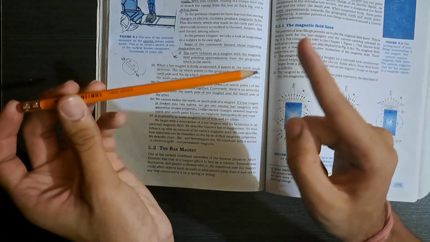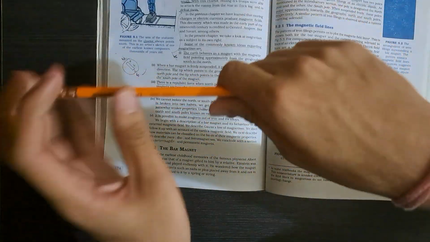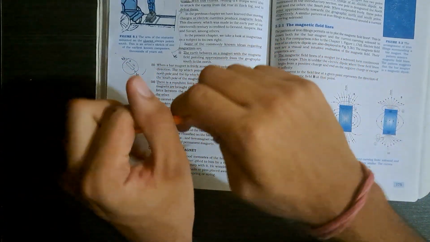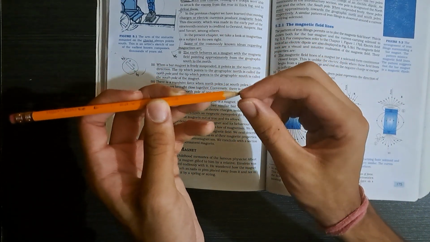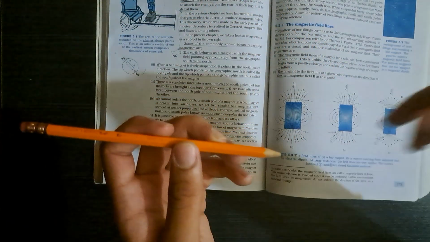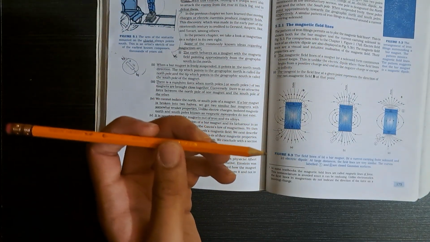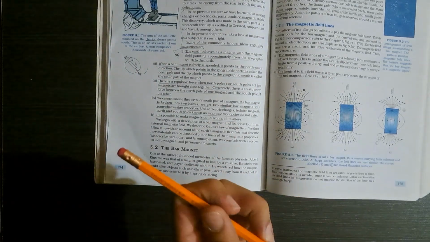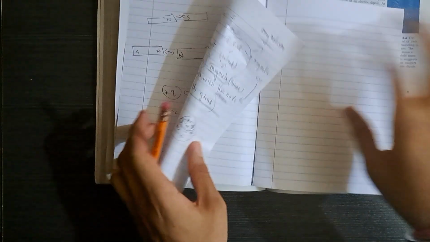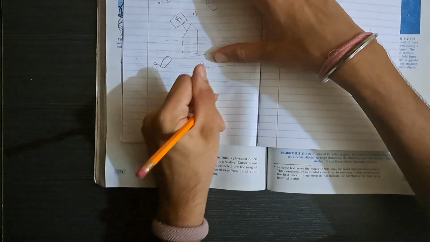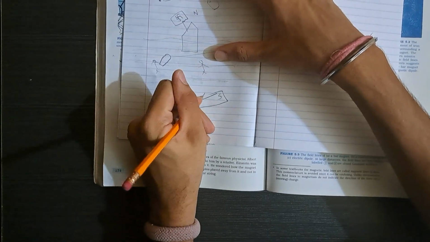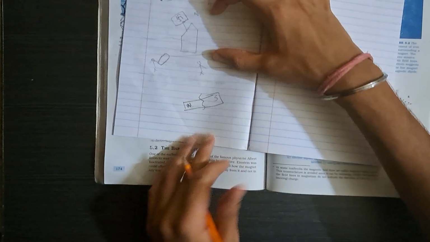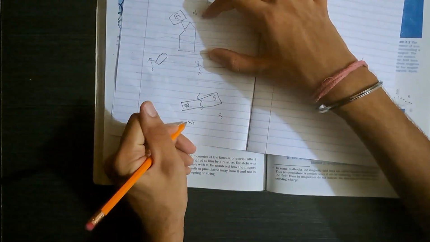For example, this is a magnet, south, north. If I break this, still this will be south, this will be north. Okay, I'll give you an example. So what I mean is, this is one magnet. This is north, this is south. What if I break it from here? Now you'll be like, this is north, this is south, right?